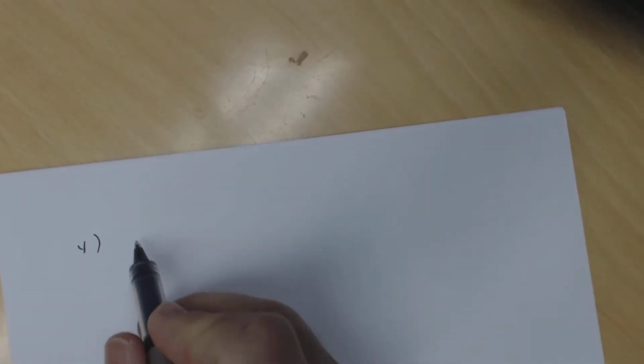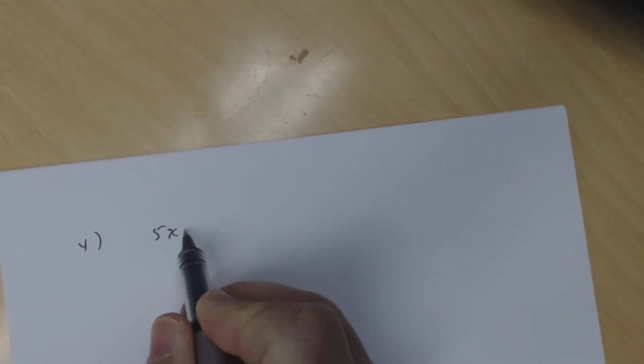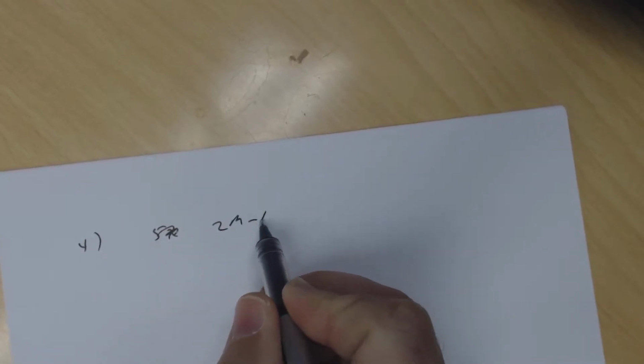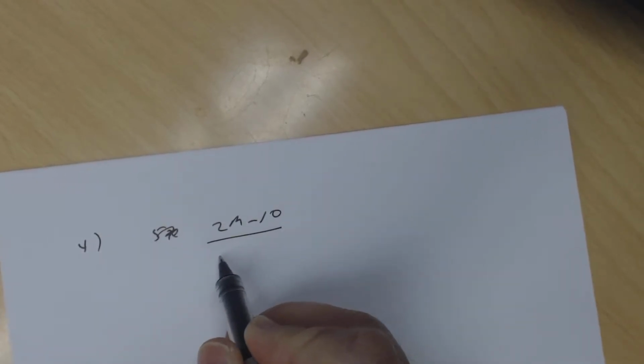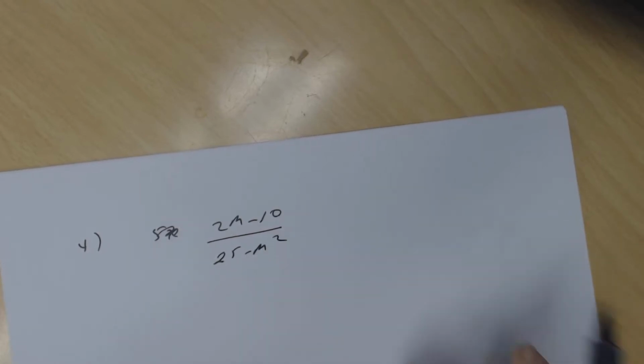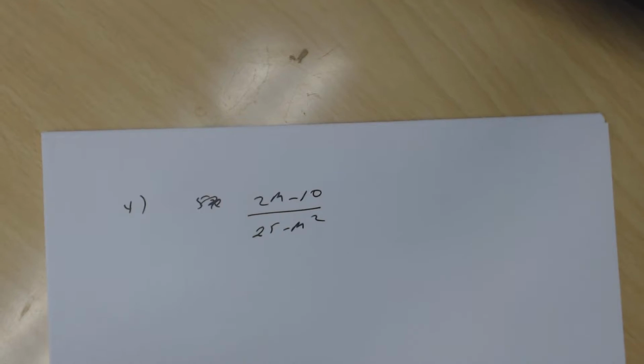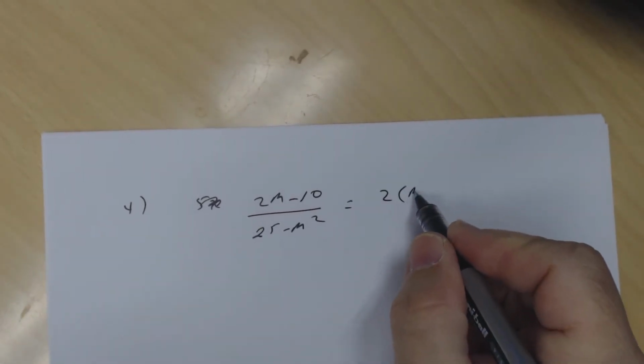All right, number 4, let's suppose we had this. Let's do 2m minus 10 divided by 25 minus m squared. All right, suppose we have that. All right, so in my numerator, I see a GCF of 2. So I get 2 times m minus 5.